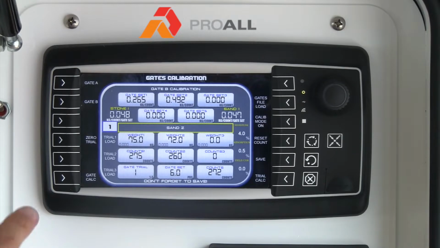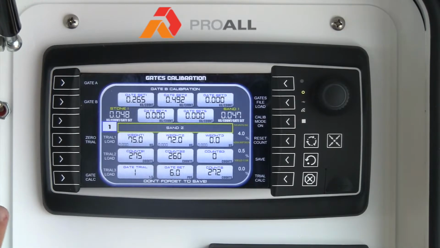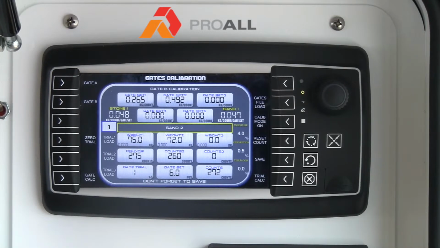So in this case here now, what we're going to do is we only want to run the belt. We don't want to run everything else. So it's also important, just like in the powder calibration, that we hit calibrate mode on. And now what that does in this case is only run the belt, not the cement auger.